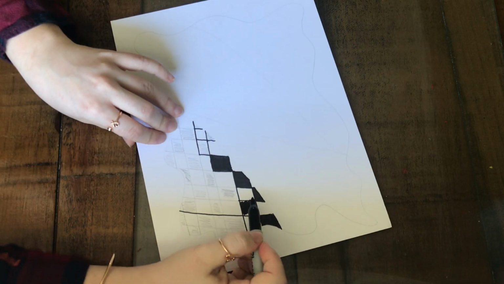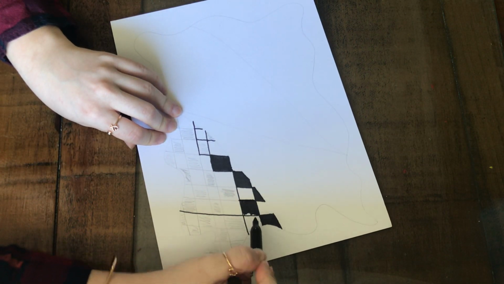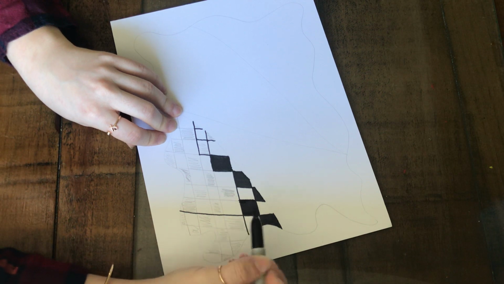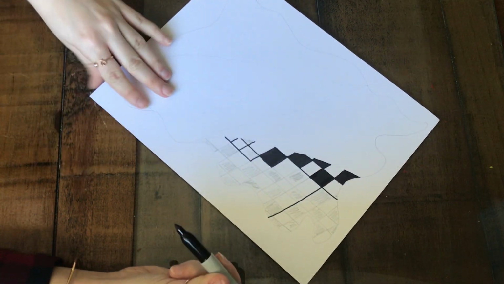I actually like the way that the marker sounds as it's filling in on the paper. It's kind of like a soft scratching sound.